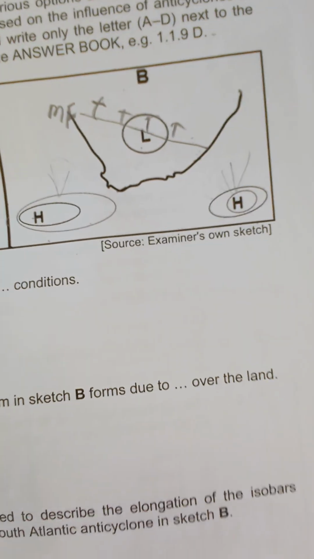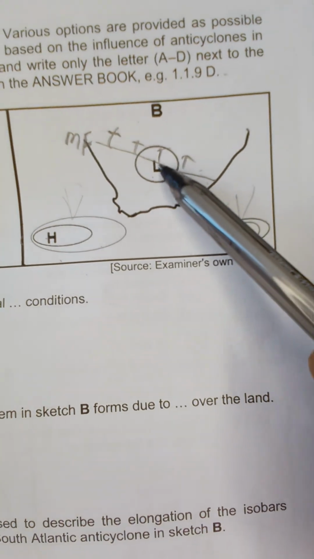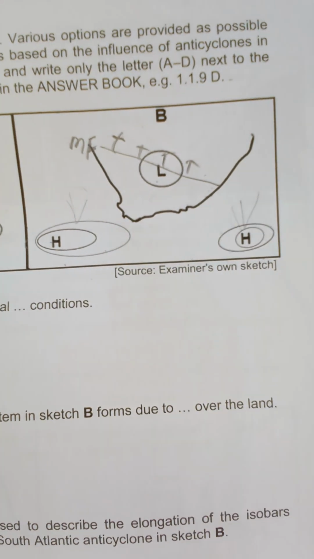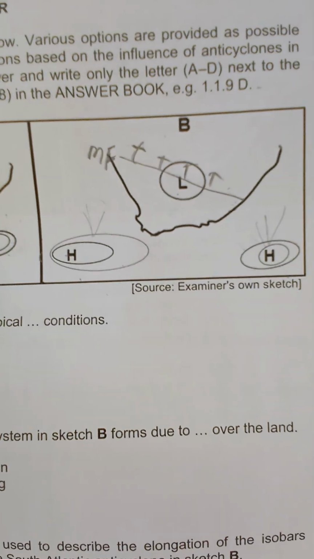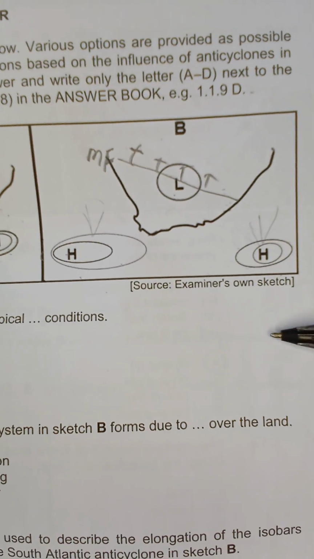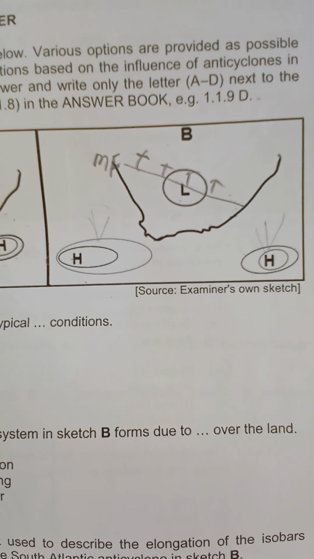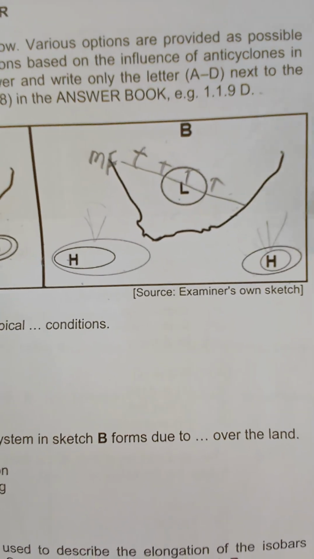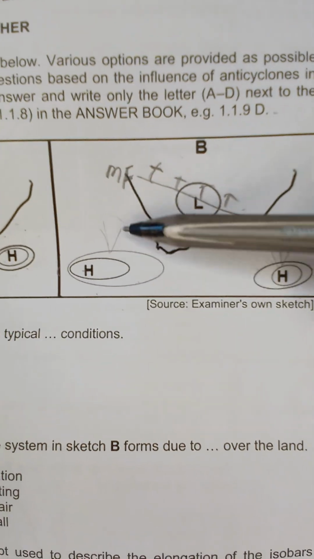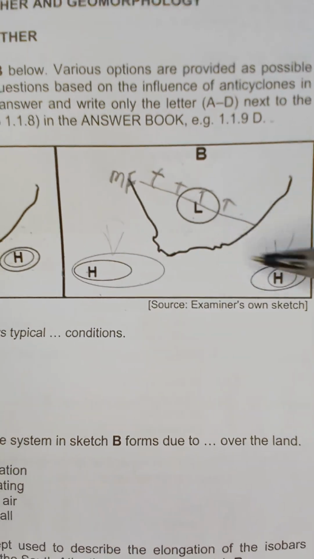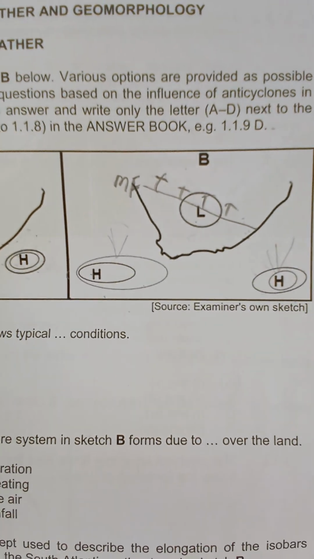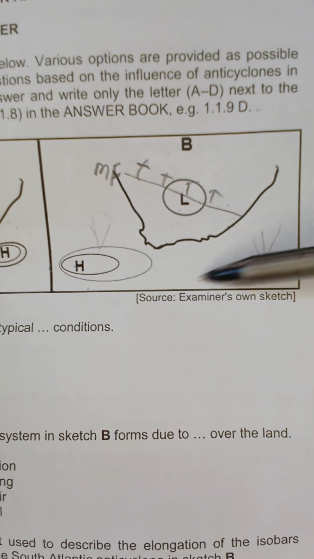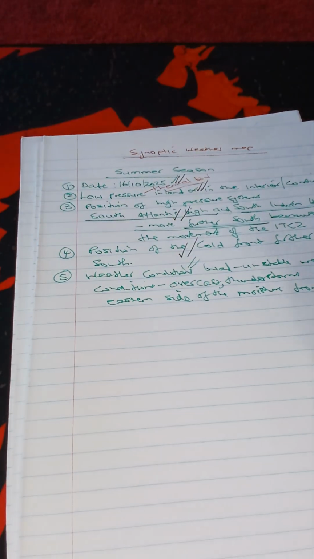Same applies. I can show you on this one, that is B. You can see there's low pressure in the interior. Look at the position of your two high pressure systems: you can see that they are further south. Why? Because in the interior there isn't any subsidence. Our Kalahari high is very weak. That's why we have the low pressure and the position of our high pressure systems has changed. They've moved further south. This is a typical summer as well.